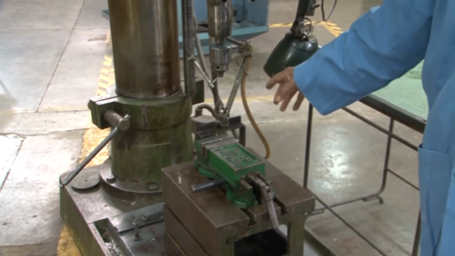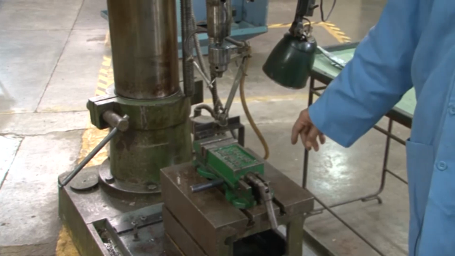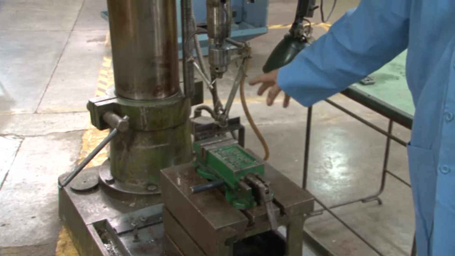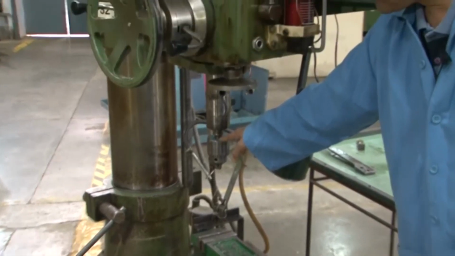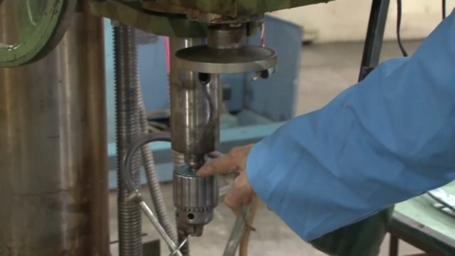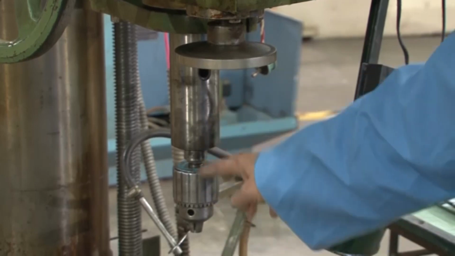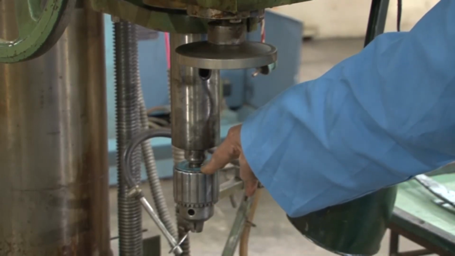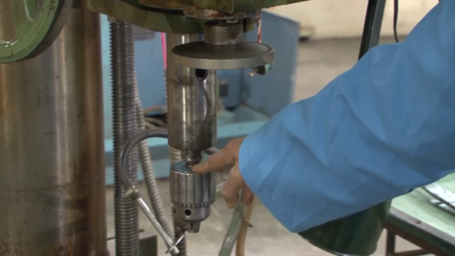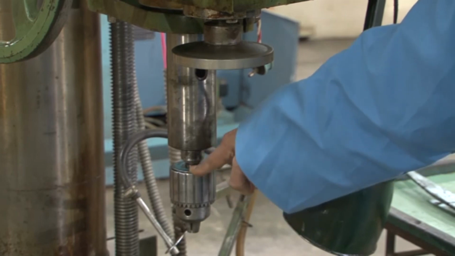The job will be fixed, and you know that in the case of drilling, the job is fixed, and the rotation as well as the thrust, which is the downward movement of the tool or the drill when the drill penetrates the workpiece. All right. So, both of these movements are given to the tool.